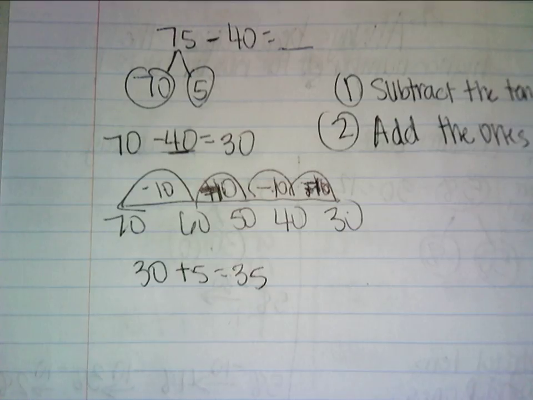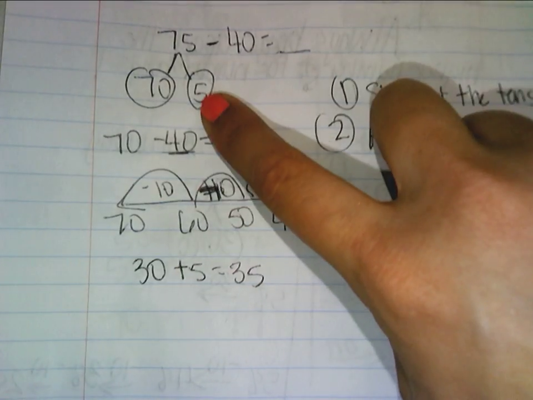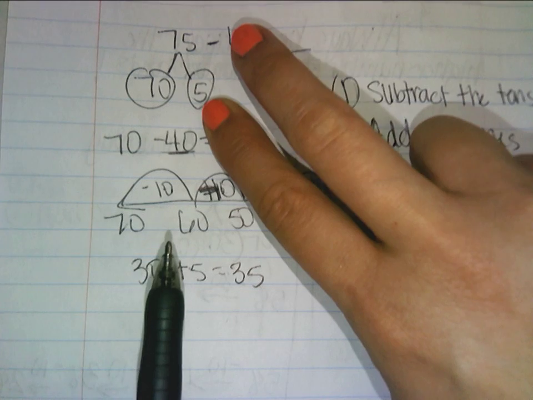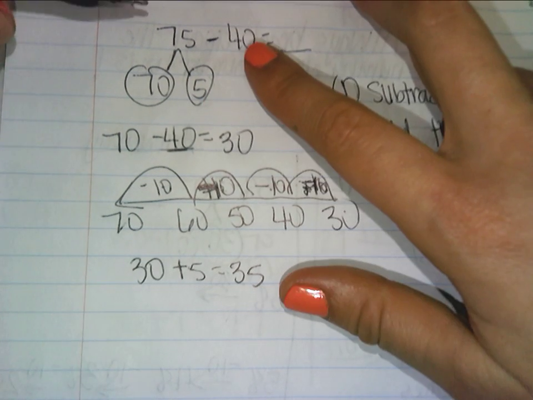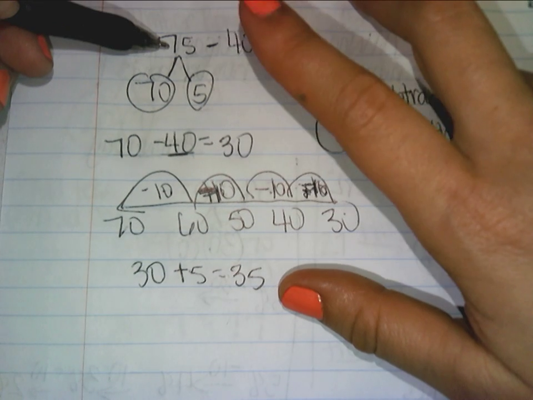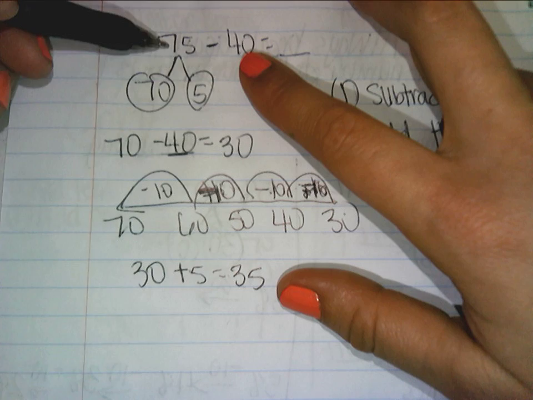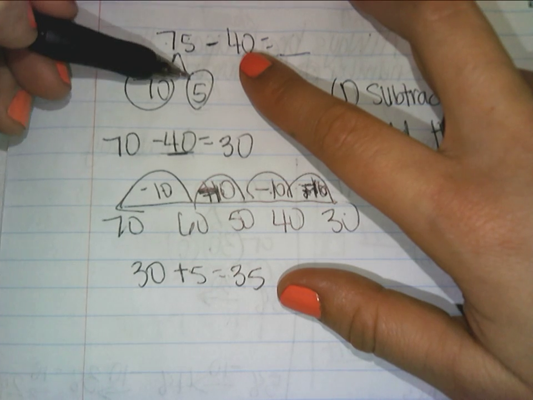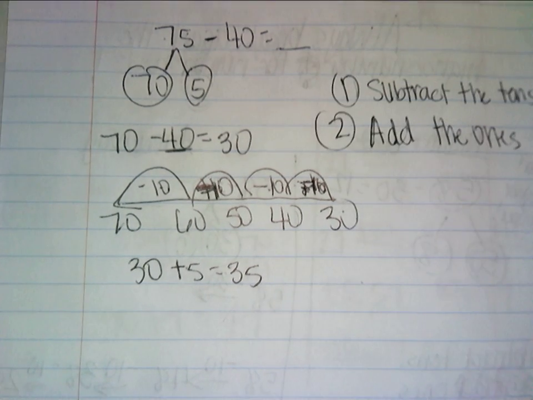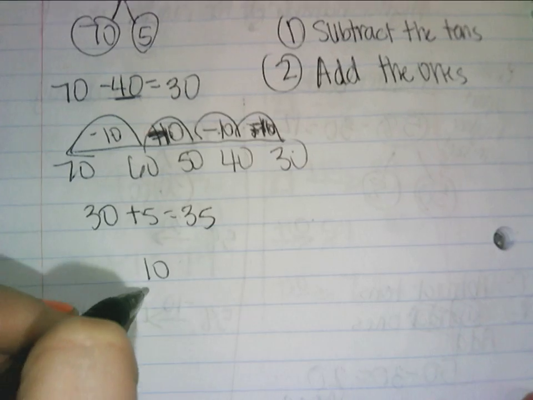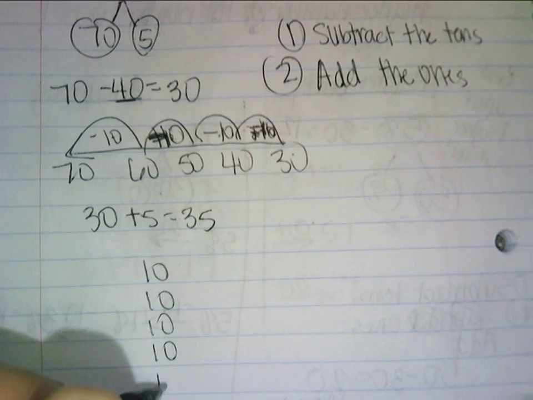Okay? The reason why you add that is because you're starting with 75 and you're taking away 40. So you're left with those 5 1s. If I draw a picture, it's a little bit easier to understand.